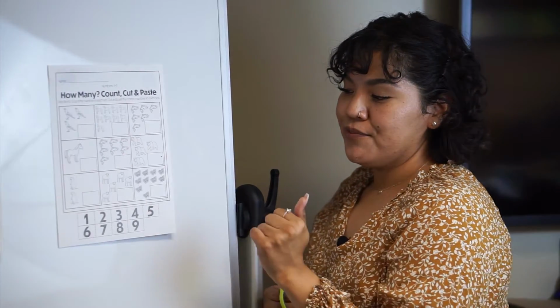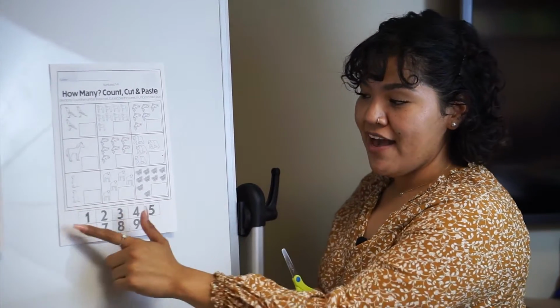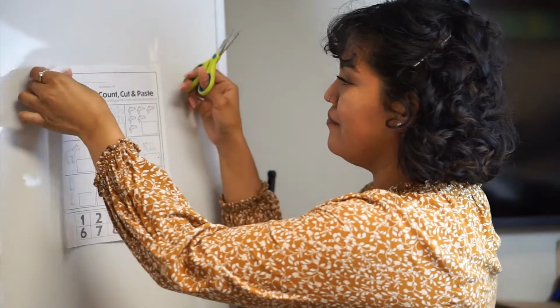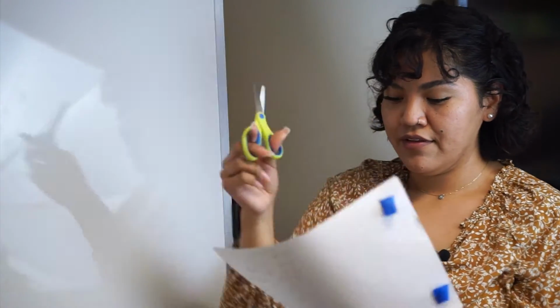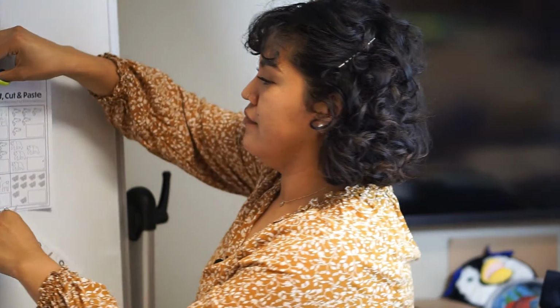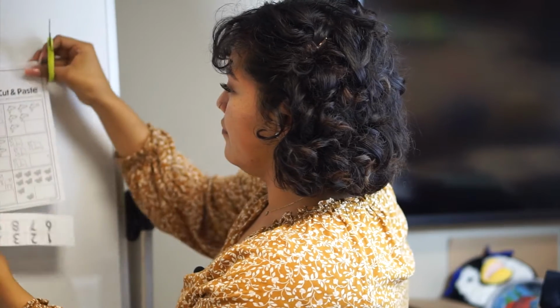Okay, so where we'll be cutting is the bottom half. Let me take my worksheet down. And we're going to cut on the dotted line. We're going to cut these numbers out. Okay, let's cut these numbers out. I see numbers 1 through 9.